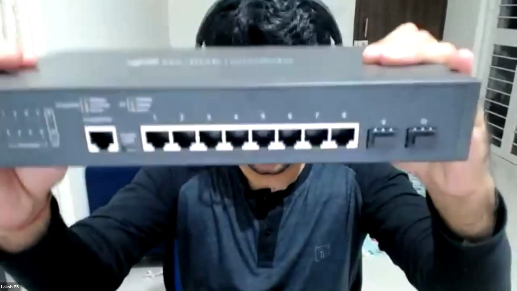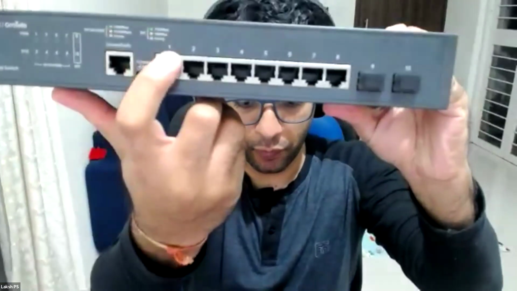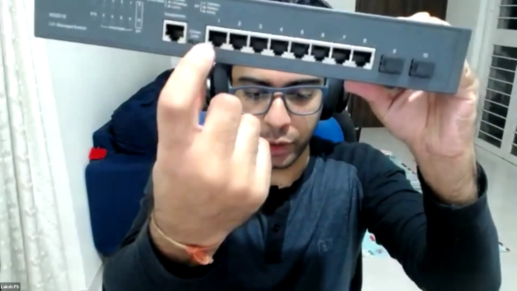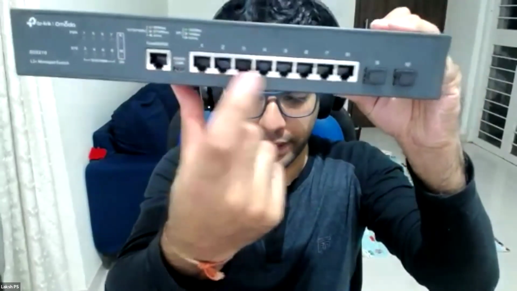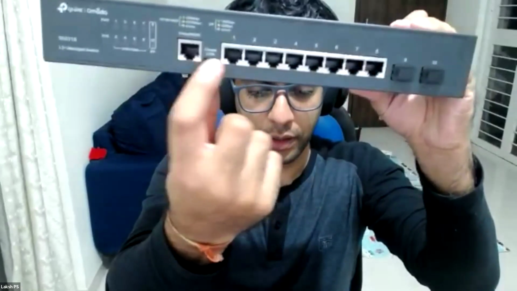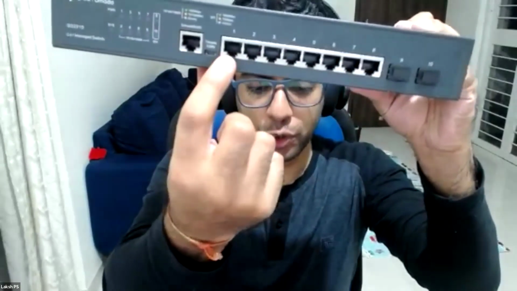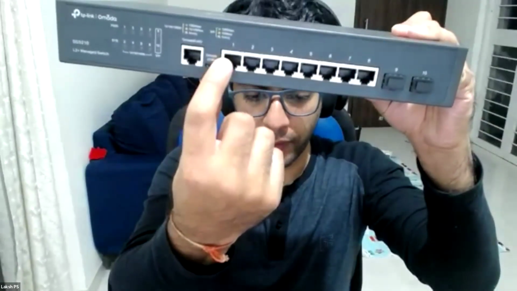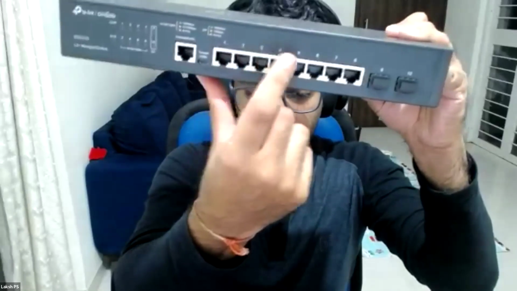You can see these numbers, right? 1, 2, 3, 4, 5, 6. When you connect a PC to these ports, you say I have connected PC number 1 on port number 1, PC number 2 here, PC number 3 here, 4 here, and so on.